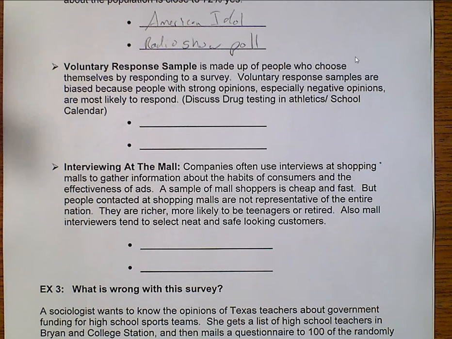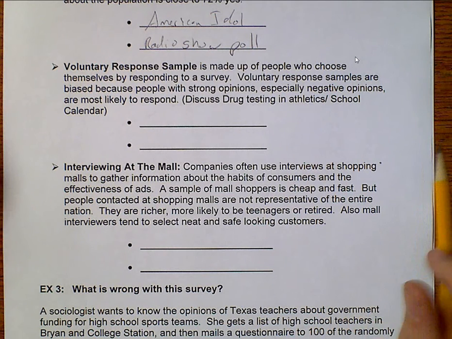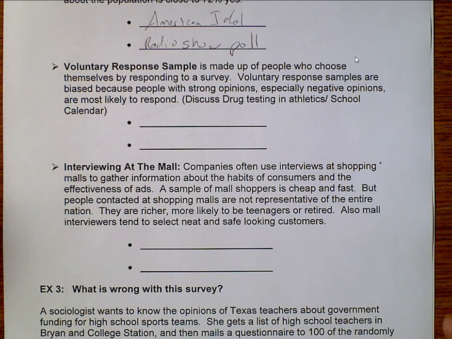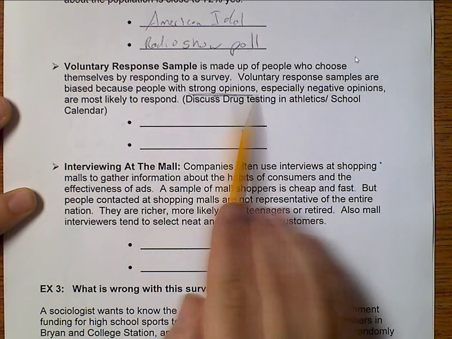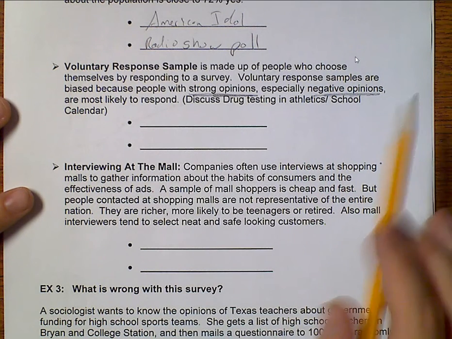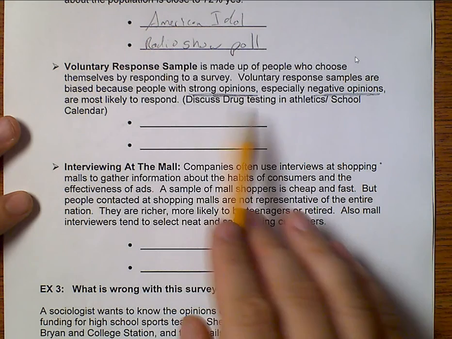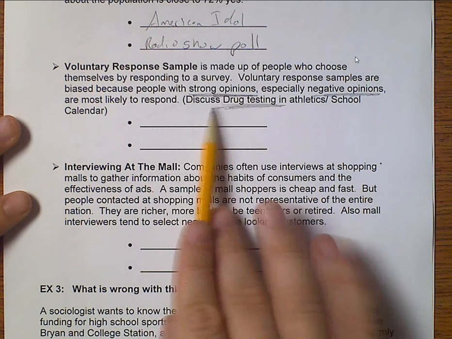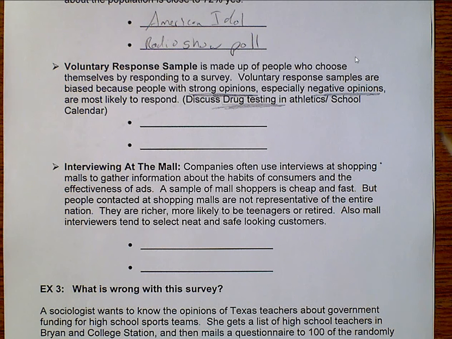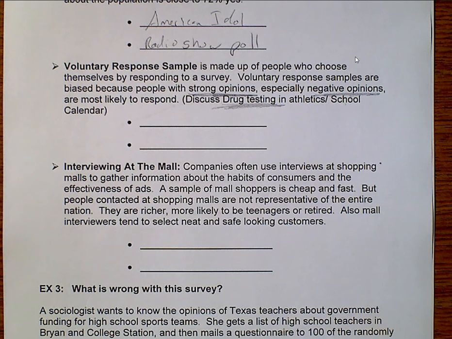Now, a voluntary response survey is a little bit better than a call-in opinion poll. These are people who decide, you know what, I am going to respond to the survey. And so these are biased really because you just get people with strong opinions, especially if those are negative. And so if you're talking about drug testing in athletics, you're going to get people who very strongly believe in it. You're going to get a bunch of athletes talking about it that don't like it because it's an additional thing they have to go through. Whereas if you're talking about the school calendar, well, usually not a whole lot of people have extremely strong opinions about that.